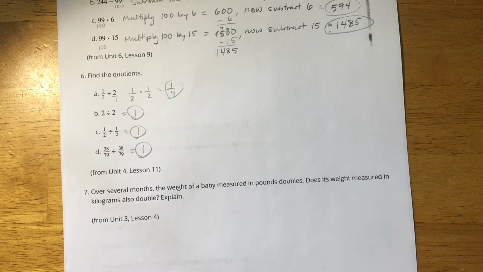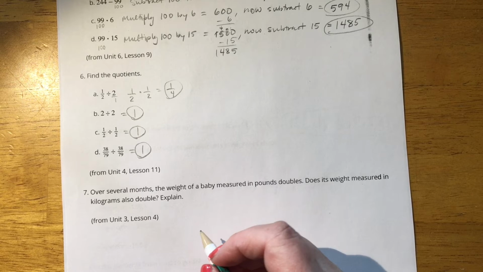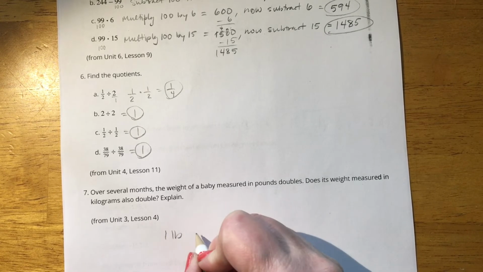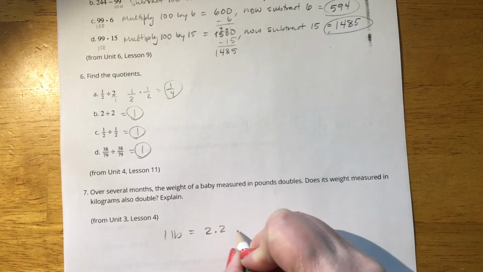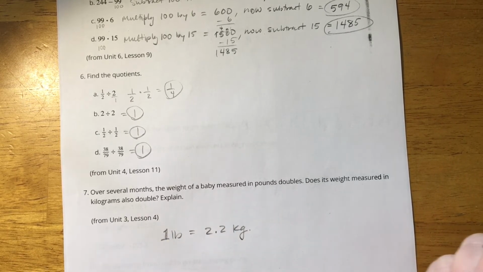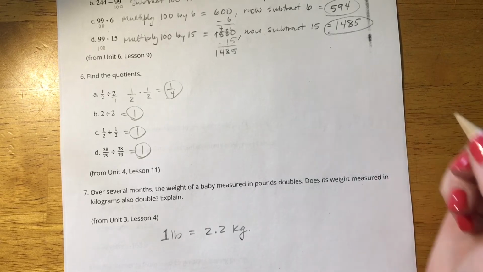Over several months, the weight of a baby measured in pounds doubles. Does its weight measured in kilograms also double? Well, let's just compare. I know that 1 pound equals approximately 2.2 kilograms. I just happen to know that because I'm a math teacher. I know these things. Okay.